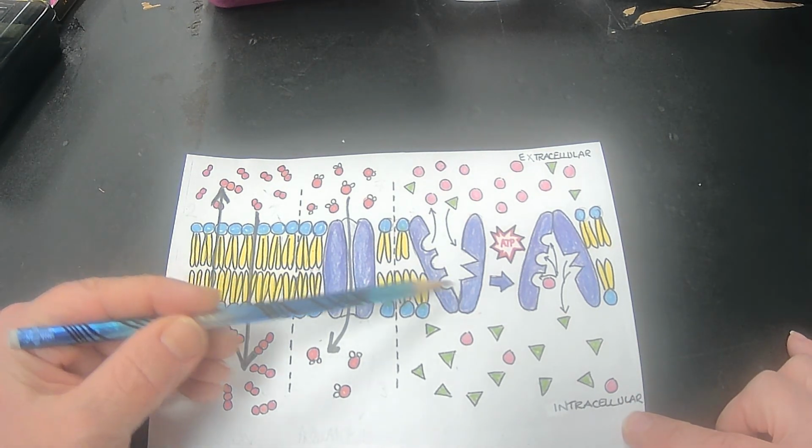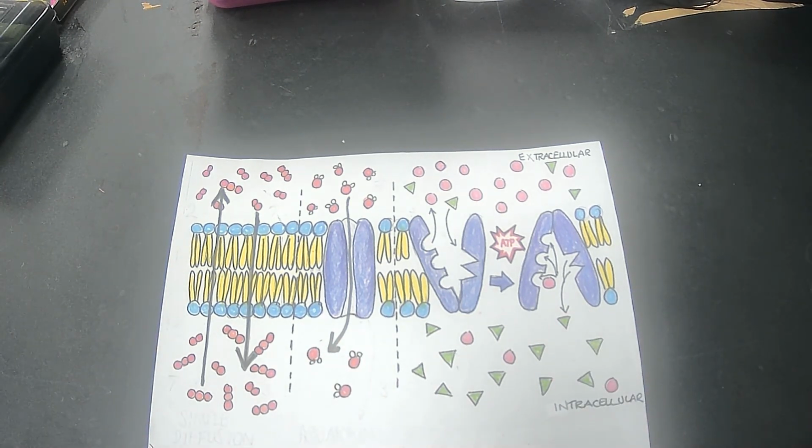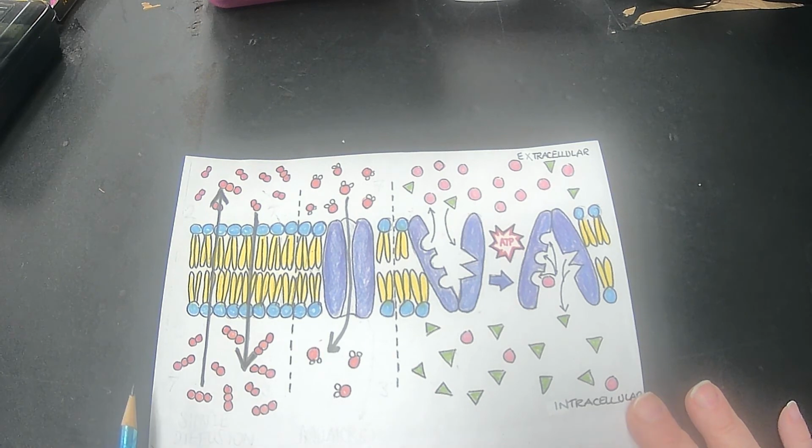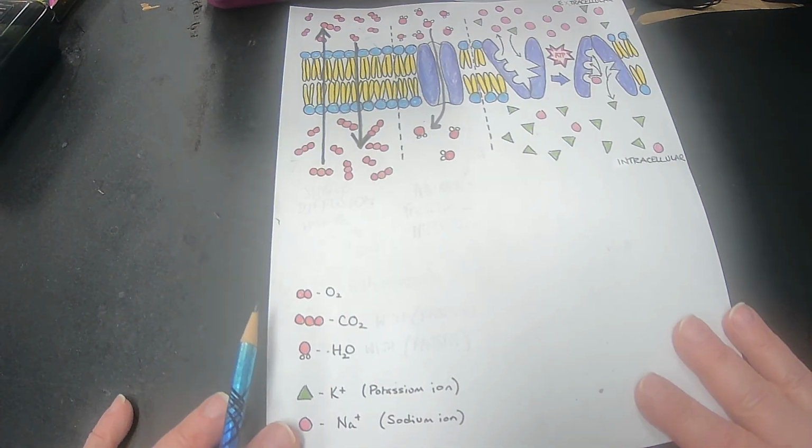We've also got membrane proteins, which have a very specific shape, like all proteins do, that determines what their job can do. Okay, so the first thing I want you to do, once you've got everything colored in, I want you to look at the key here.